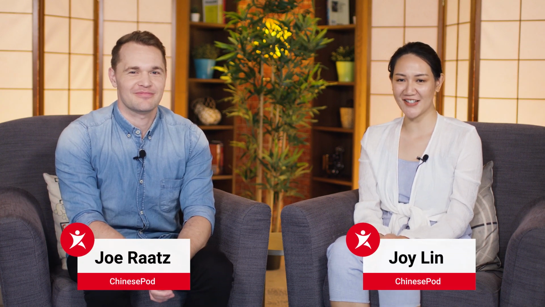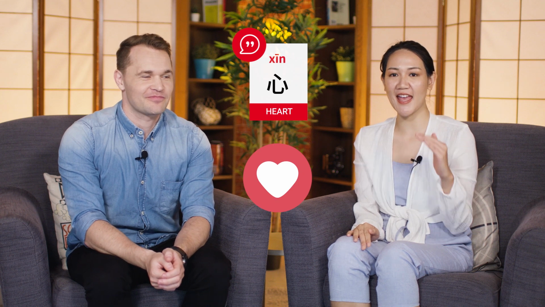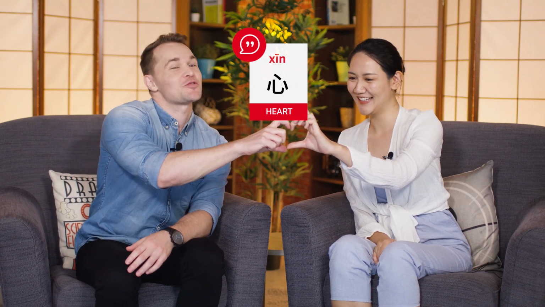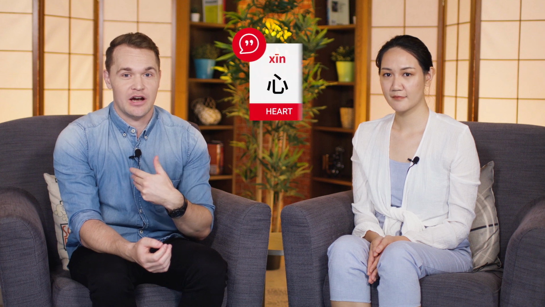And today we're going to talk all about the heart. That's this character here, 心, Xin. The pinyin is X-I-N, first tone, xin. So we are talking about hearts and everything that is related to this sign. This can actually mean your physical heart, or it can be the center of something. And of course, it's used for various emotions, because emotions are all related to our heart, right?